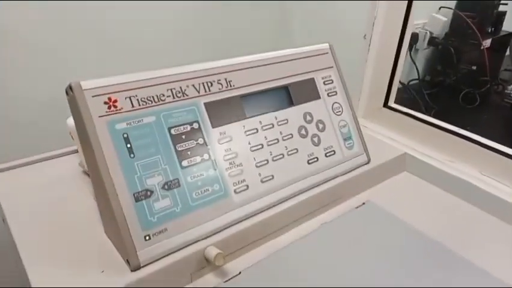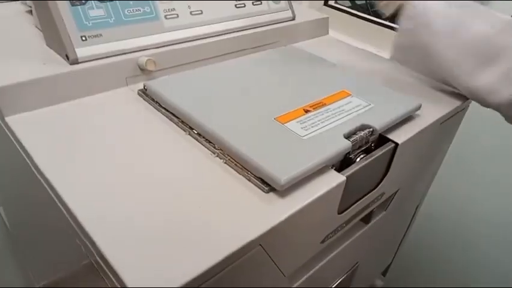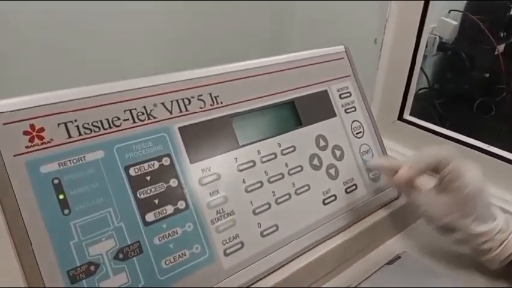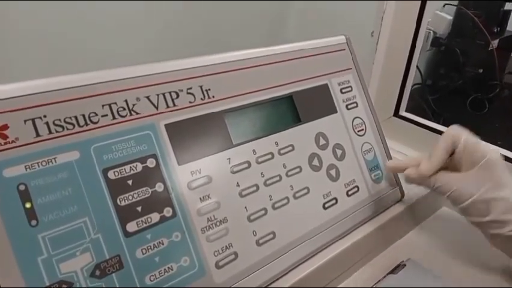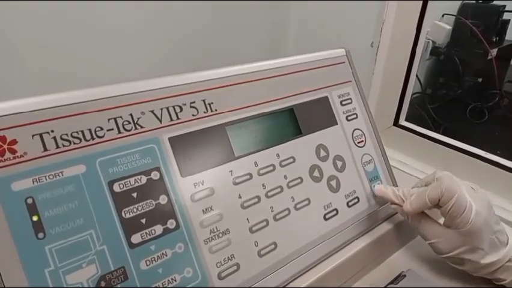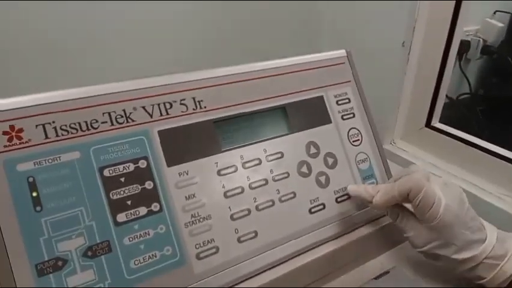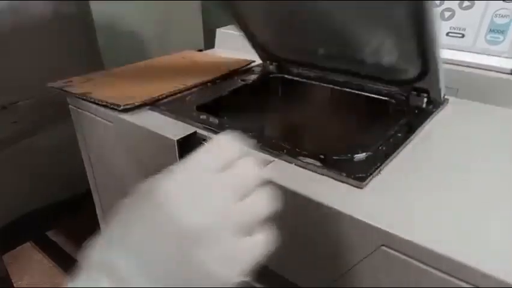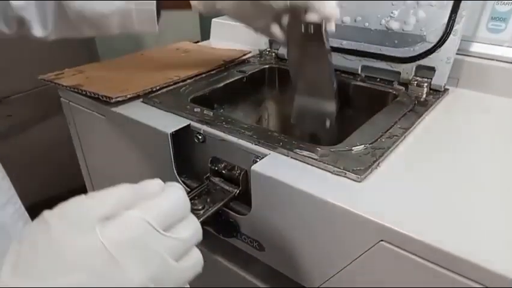Automated tissue processors comprise 12 to 14 stations. Processing of large specimens takes 20 to 22 hours, whereas 5 to 6 hours are sufficient for smaller specimens. Tissue processing consists of 3 main steps. These are dehydration, clearing, and paraffin infiltration. Paraffin infiltration makes the tissue hard.